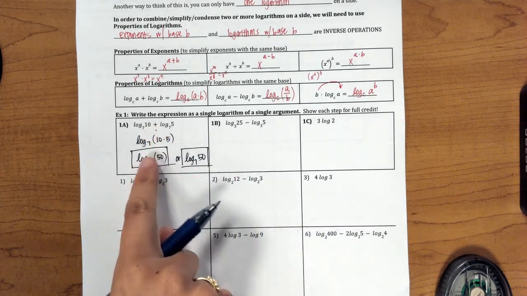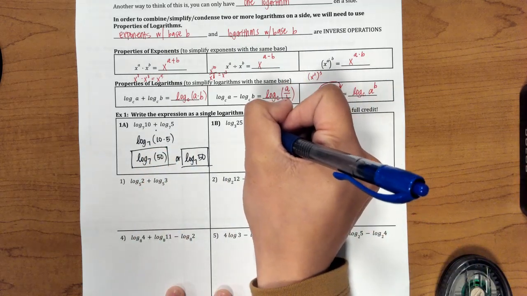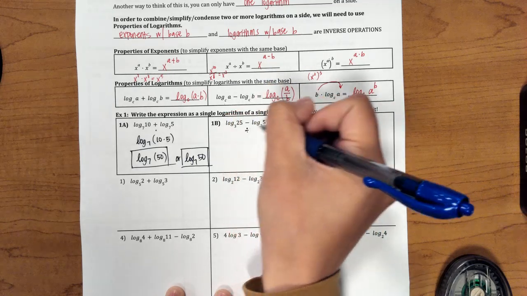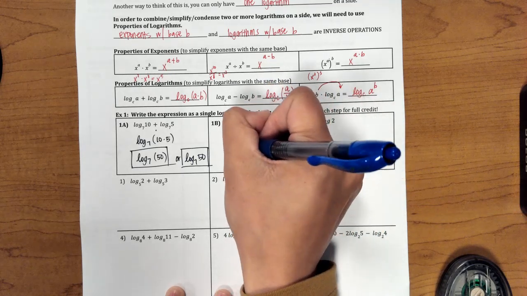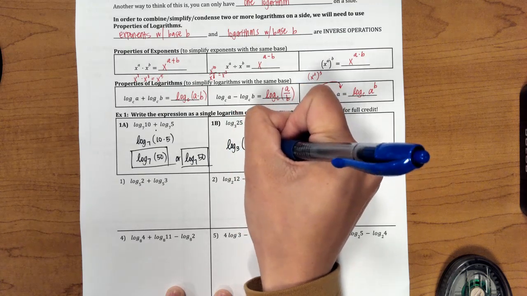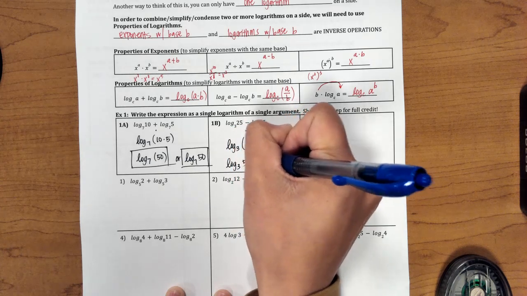Okay, so the addition becomes a multiplication when you condense it. The subtraction becomes a division when you condense it. When we say division, we're dividing the arguments. So we'll have log base 3 of 25 divided by 5, which is log base 3 of 5.